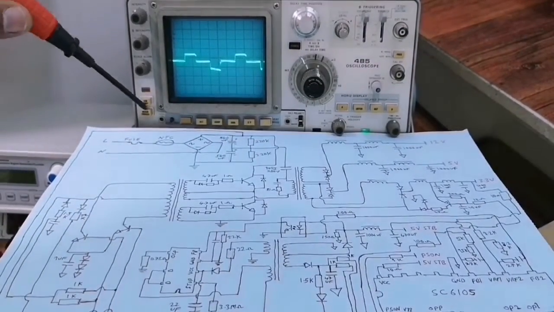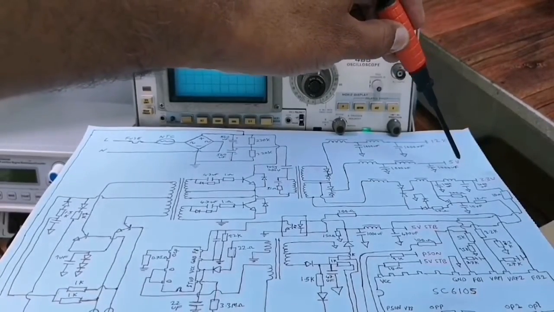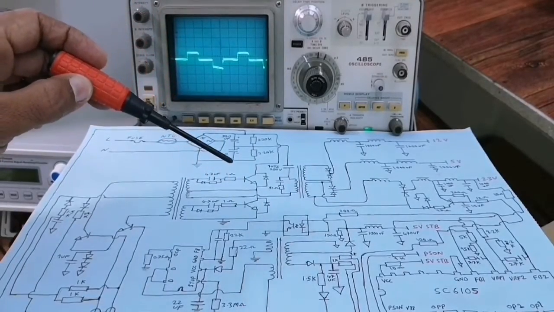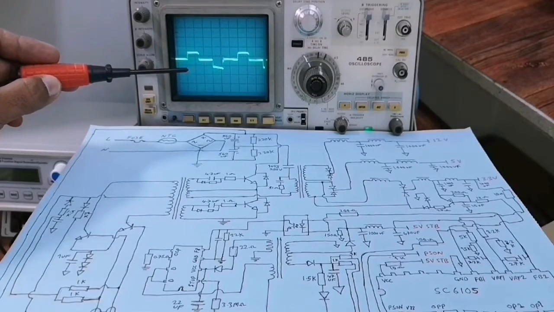We will see now the effect of increasing the load current on the pulse width modulation signals. So now I'll try to draw more current by increasing the load here.